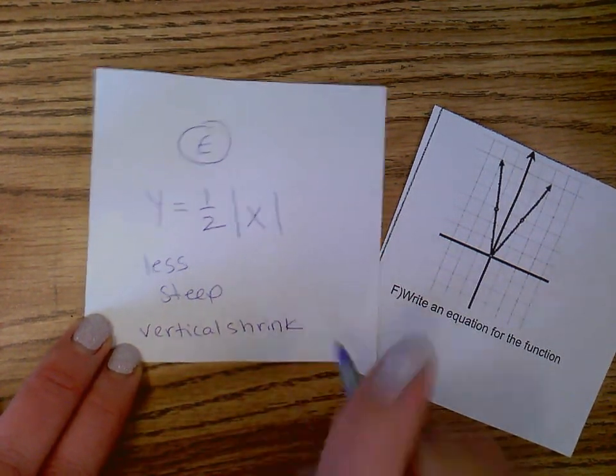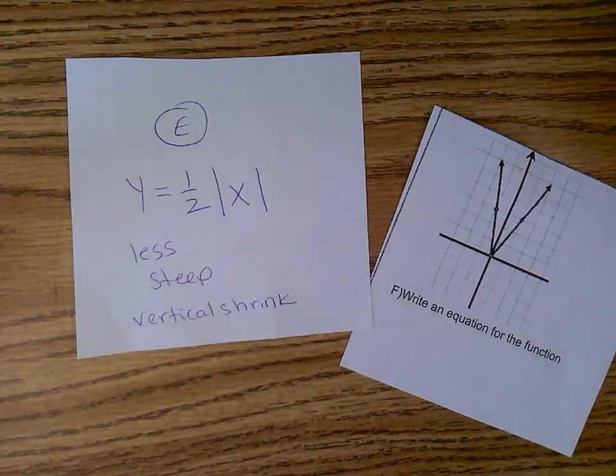So just to keep you from getting confused, I usually don't say that it's wider, because that's a horizontal change. If we keep it all focused on the vertical, I'm half as tall, so I'm less steep. If you kind of keep all of those adjectives together, then you won't get confused.